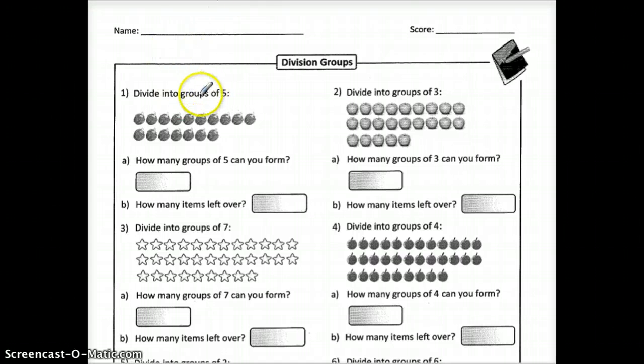Alright, so it says divide into groups of 5. So groups of 5 means 5 objects in one group. So 1, 2, 3, 4, 5. Now, I can see I have 2 objects left over. So, how many groups of 5 can be formed? 1, 2, 3 groups. And there are 2 objects, 1, 2, that are left over.